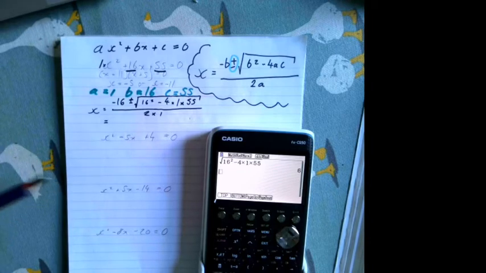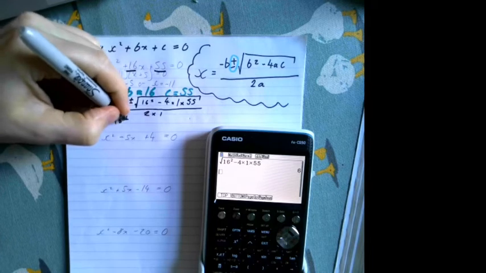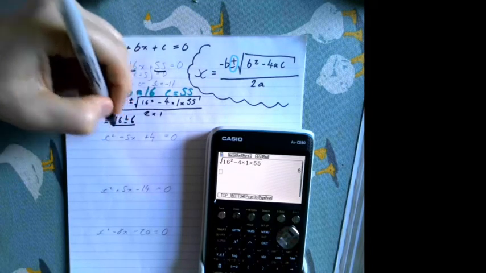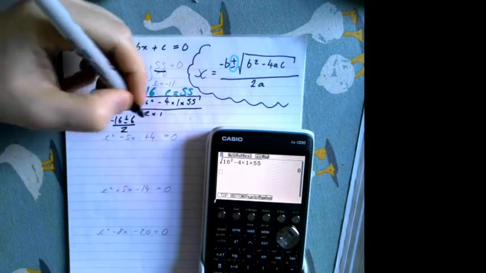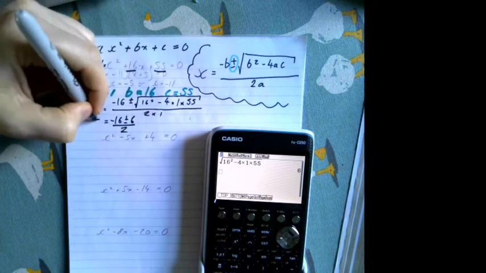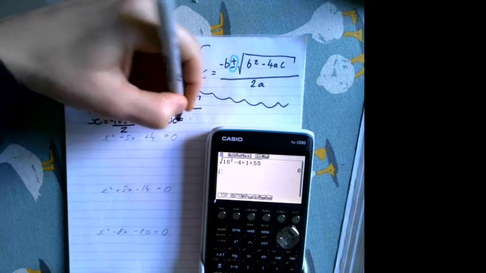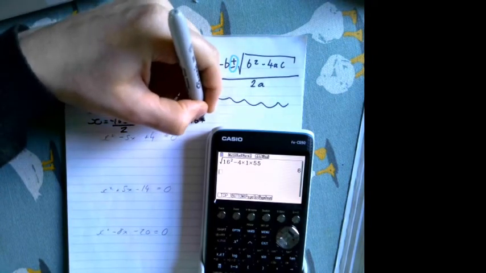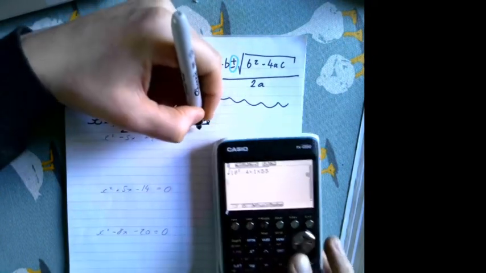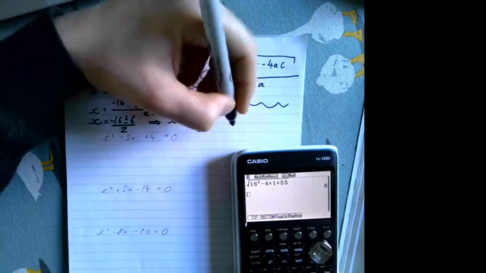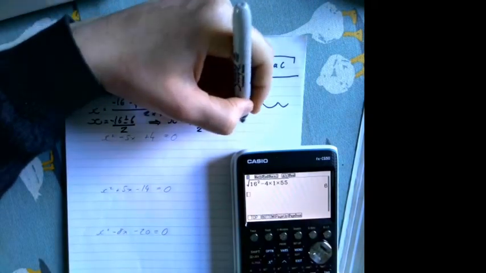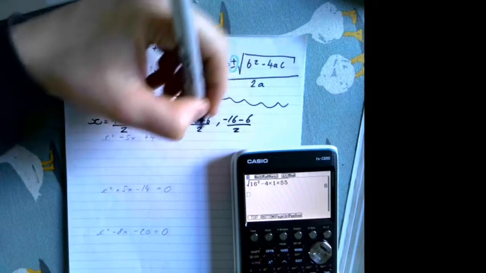That gives me 6. So I get negative 16 plus or minus 6 all over 2 times 1, which is 2. So that's what x is equal to. So that means that x is equal to negative 16 plus 6 over 2, or negative 16 minus 6 over 2.